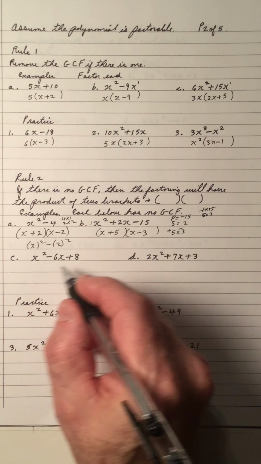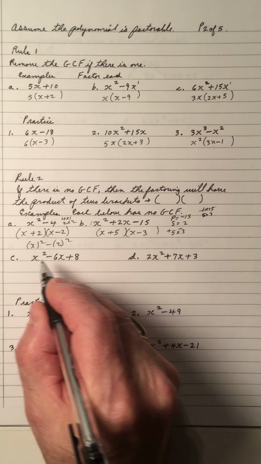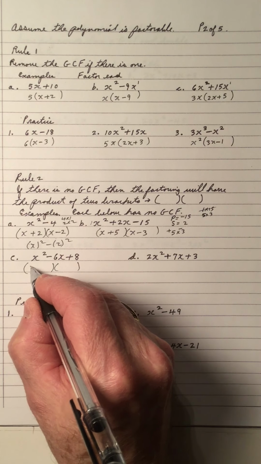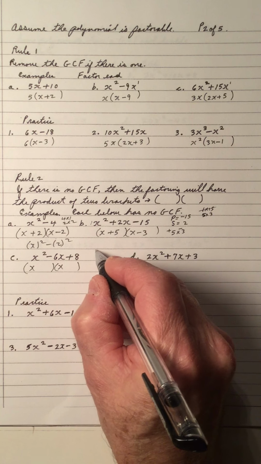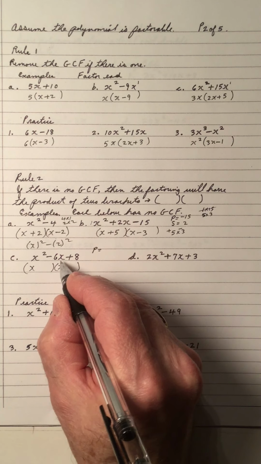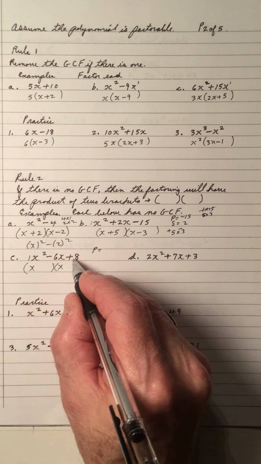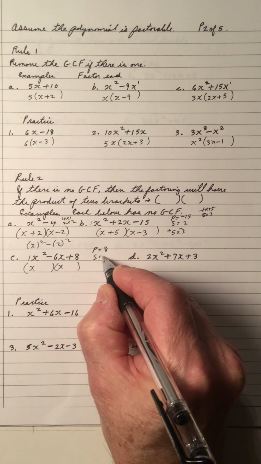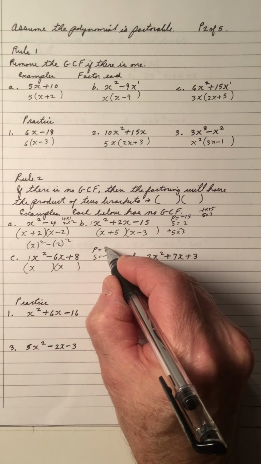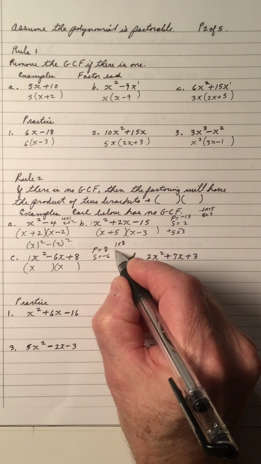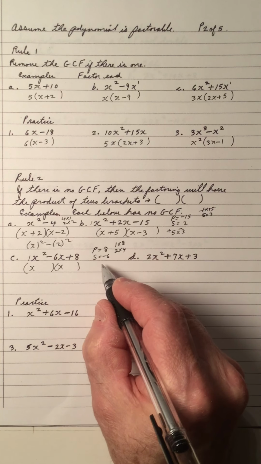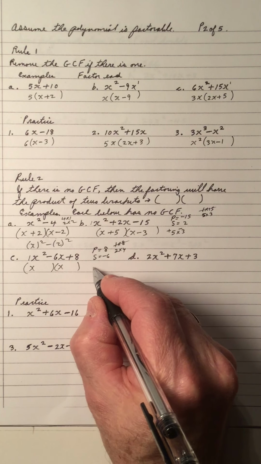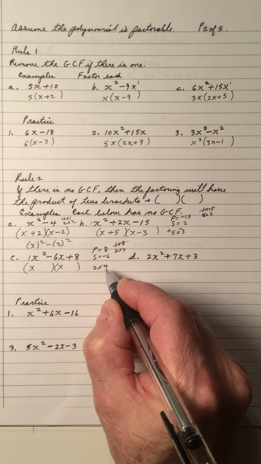And C, again, there's no GCF and it's factorable, so we have a double set of brackets. x squared is made up of x and x. And again, the product is at the end. When there's a 1 here, that's the product. The product is 8, and the sum is negative 6. Factors of 8 are 1 times 8, 2 times 4. Which pair of factors will give you a 6? Well, 8 and 1 won't give you 6, so it's 2 times 4.